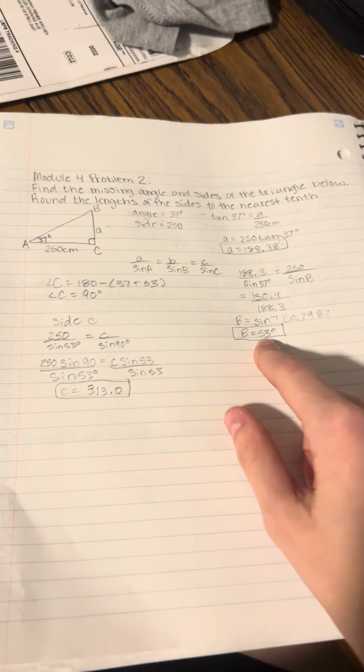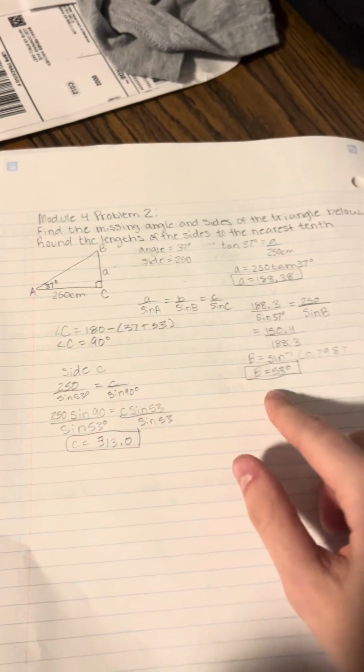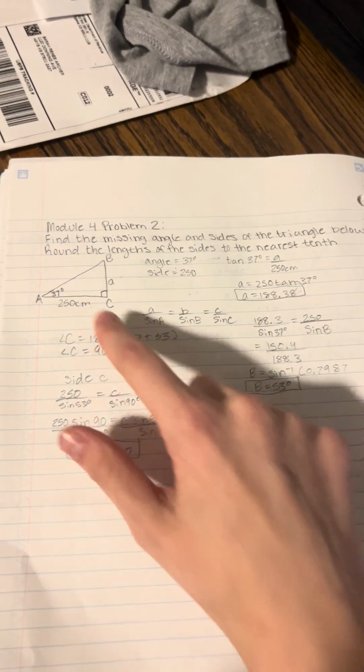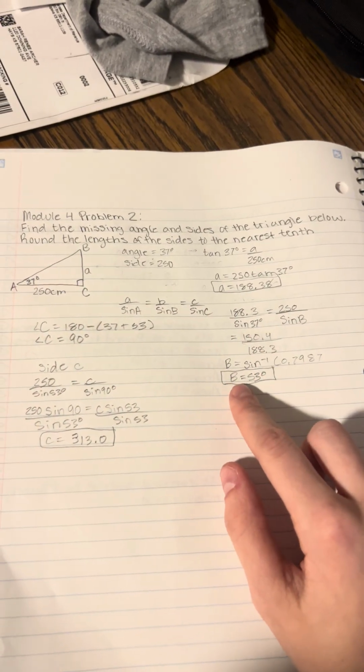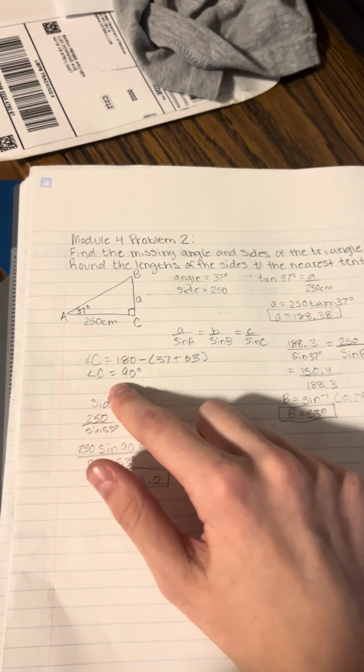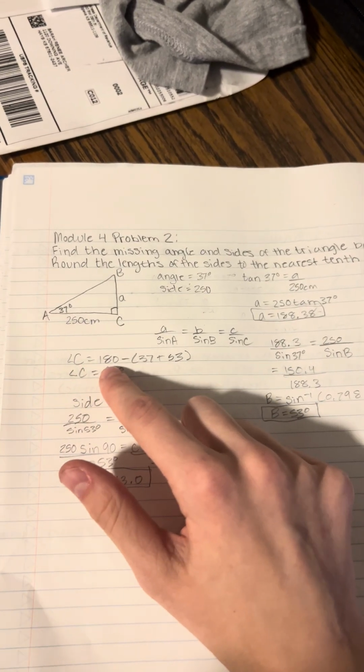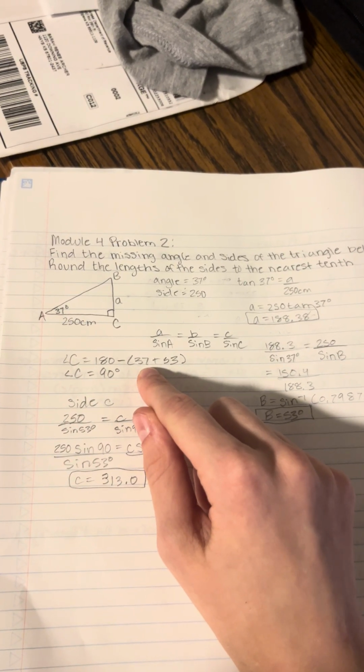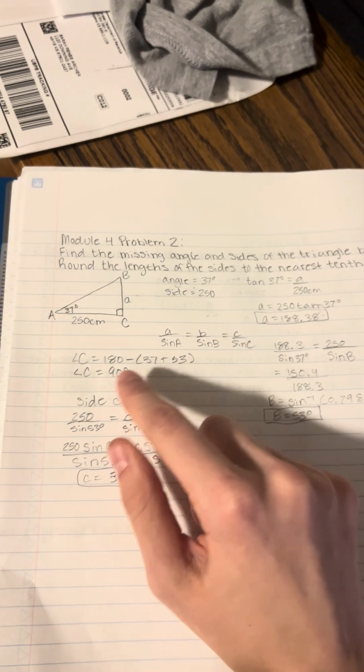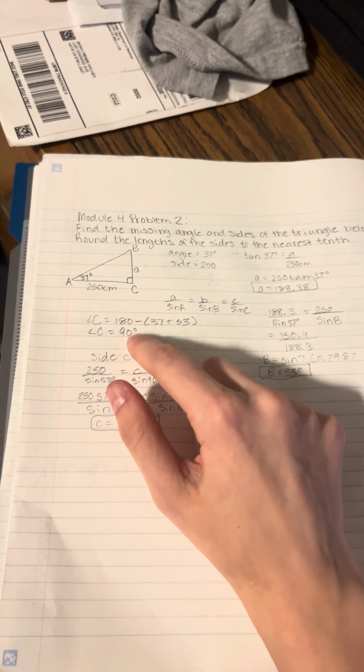Moving on, now that we have two angles, angle A equals 37 and angle B equals 53, you can find angle C by angle C equals 180 minus the sum of 37 plus 53. And I found that to be 90 after typing it in my calculator.